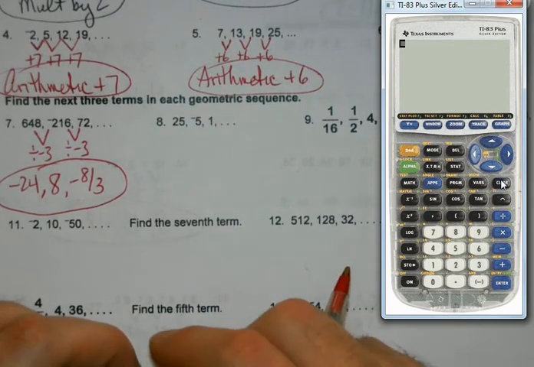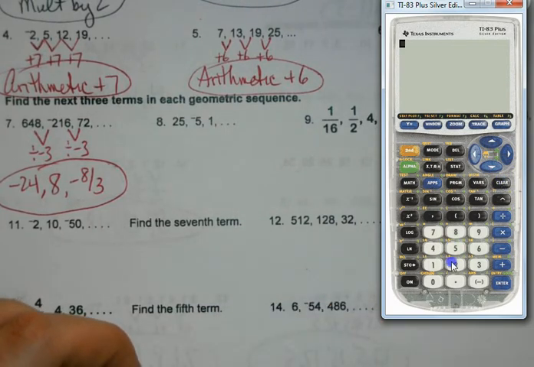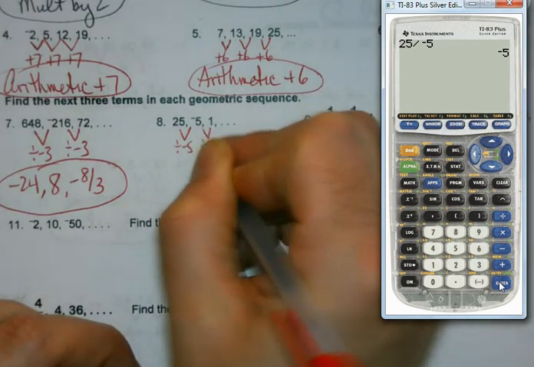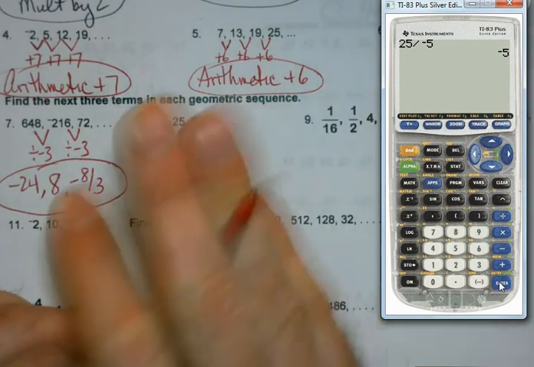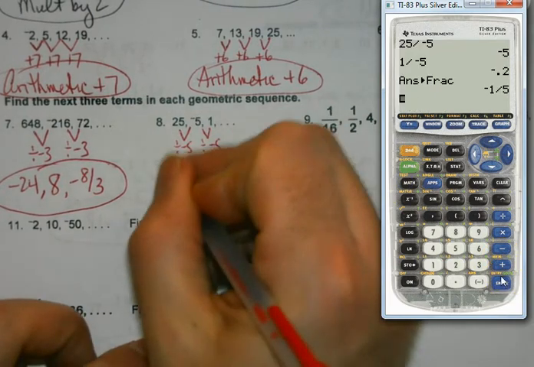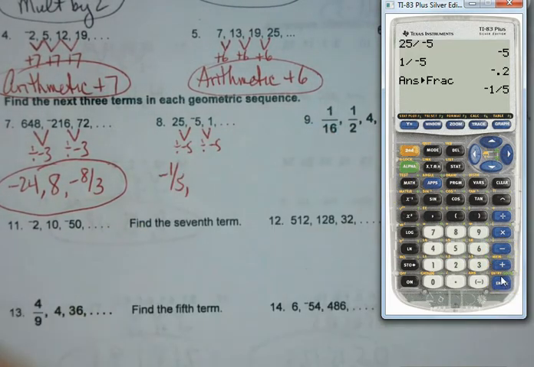So like if I'm doing number 8, again, let the calculator do your big work here. If I divide, it looks like it's -5 that we're dividing by. So I go to my last number, 1. I divide it by the -5. And again, if it's a decimal, I try math enter. Okay, -1/5. And then just keep dividing that.